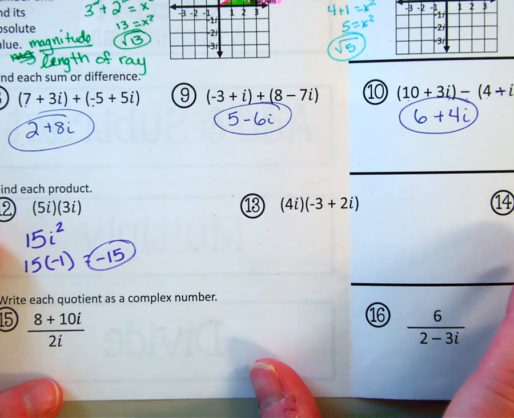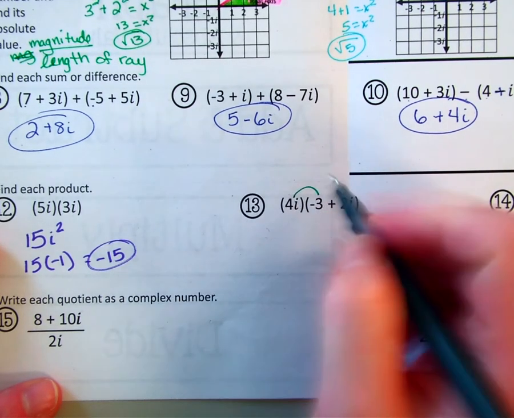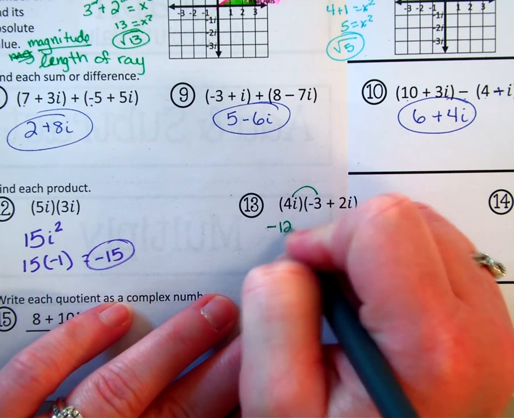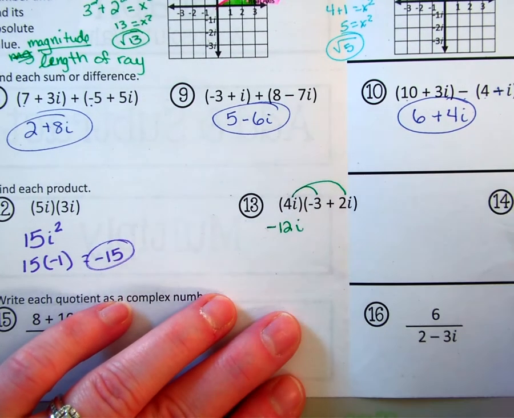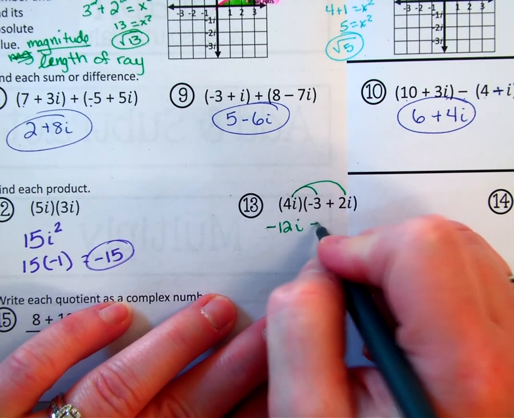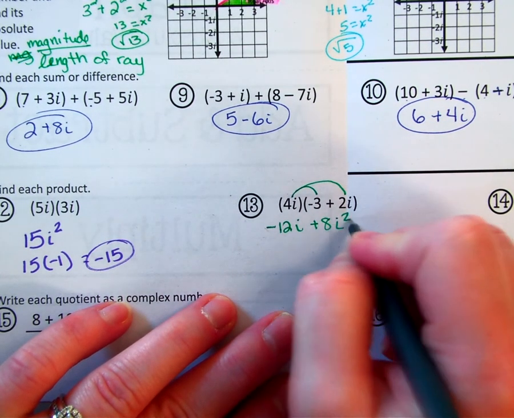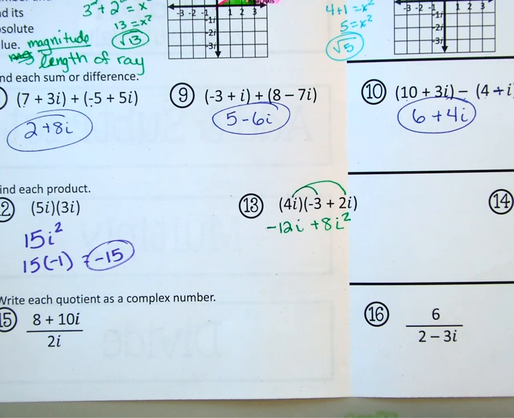Same thing applies if you have to distribute. So I'm going to do 4i times -3. That's going to give me a -12i. 4i times 2i is going to give me an 8i squared. I squared, I will tell you, is going to be the most common one that you see, so you'll probably memorize that one first.